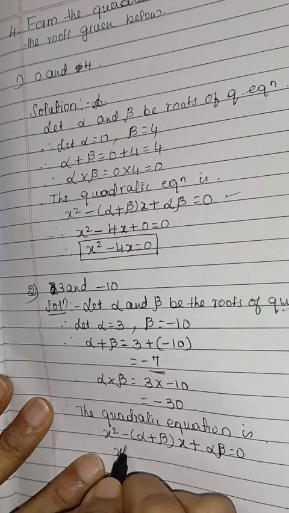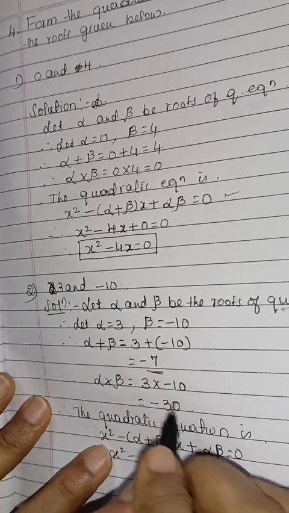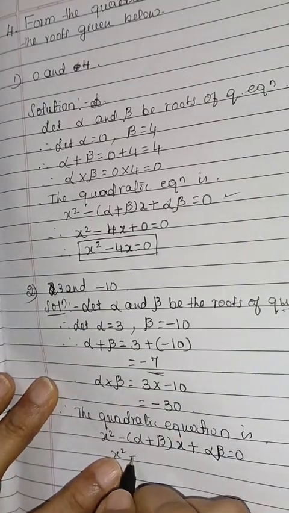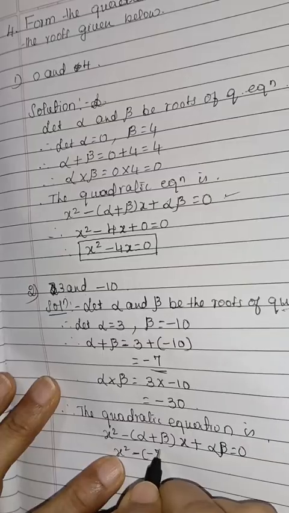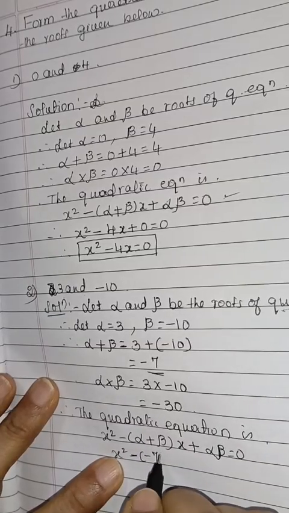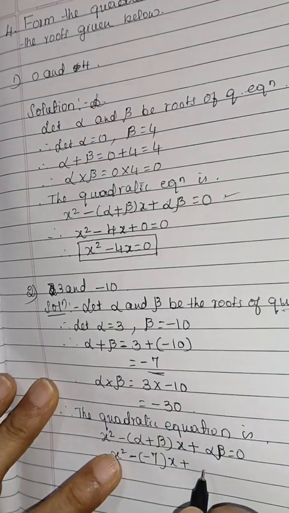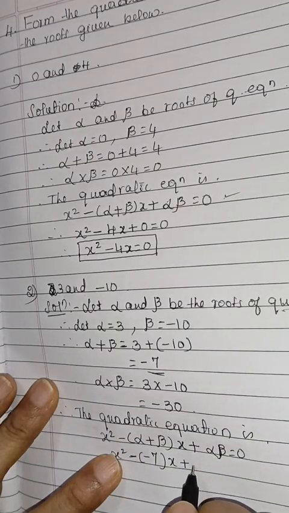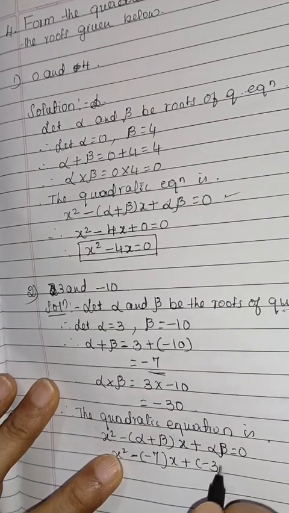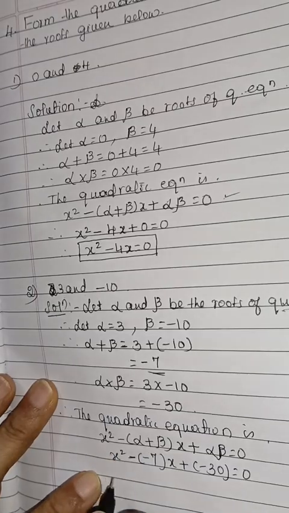x square minus alpha plus beta, how much? Minus 7, so minus of minus 7, okay, x plus, this is alpha into beta is minus 30, equal to 0.